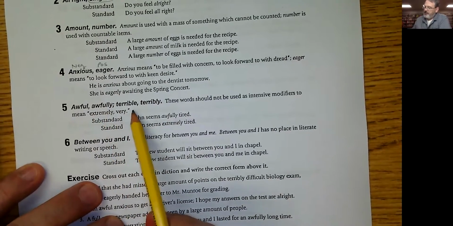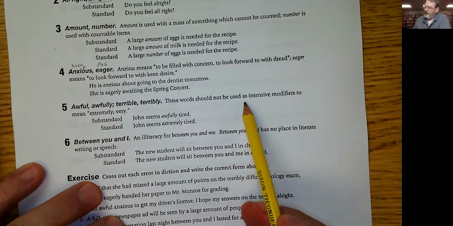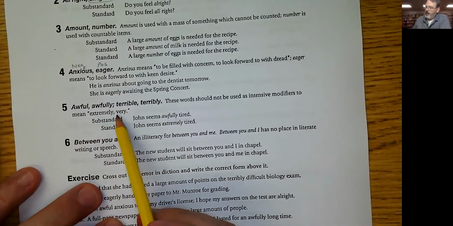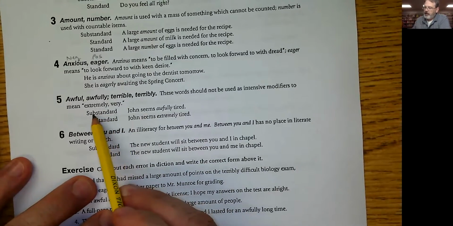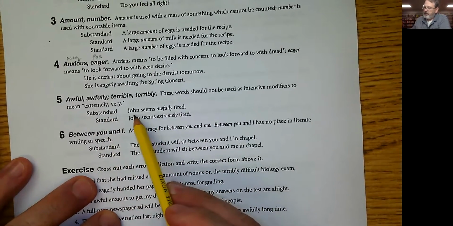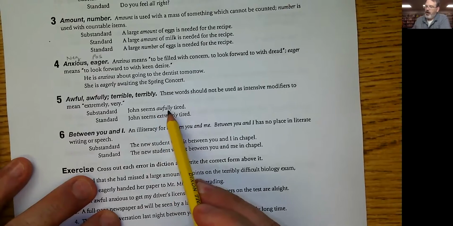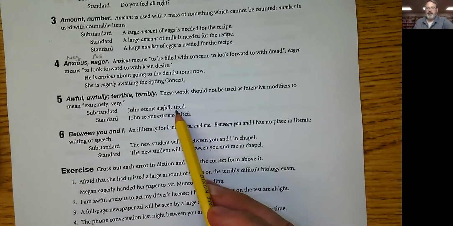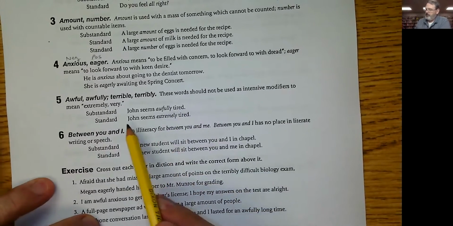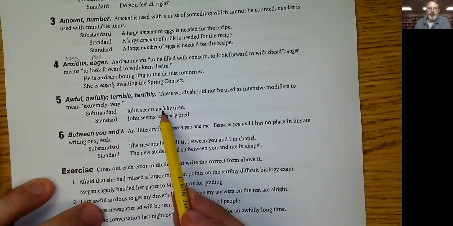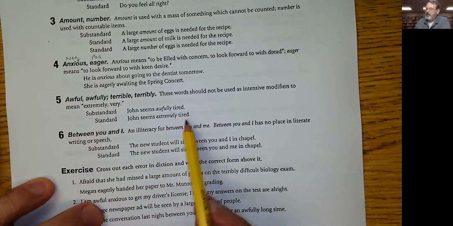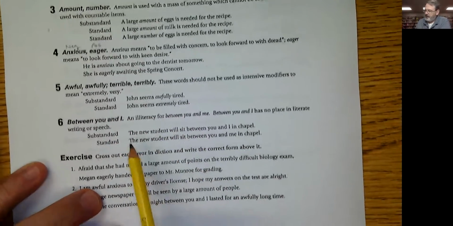Awful, awfully, terrible, terribly. These words should not be used as intensive modifiers to mean extremely or very. Okay, substandard or incorrect example: John seems awfully tired. All right, well, we don't want you using very much either, but awfully is not appropriate to use. And then standard: John seems extremely tired. There's a better example of something to use.